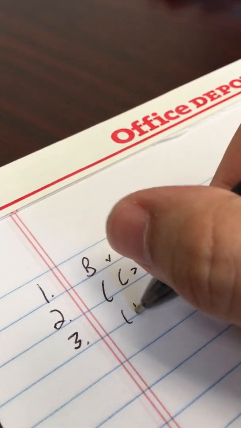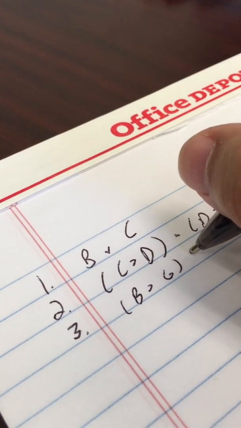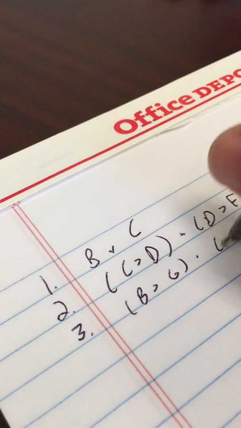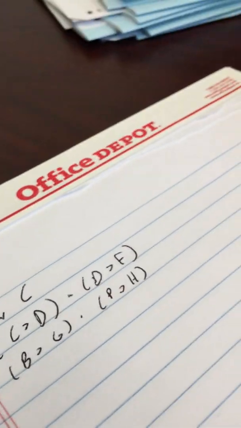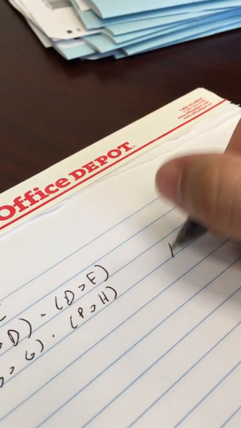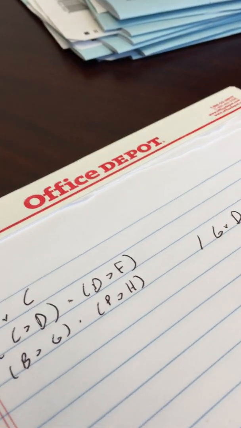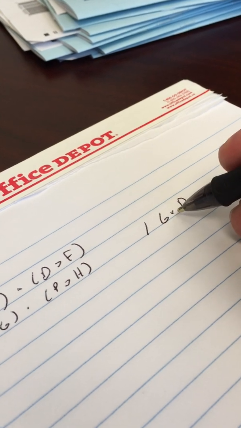And then the third and final premise says, if B then G, and if P then H, right? And I'm told the conclusion has to be G or D. Right? The conclusion here is a disjunction.